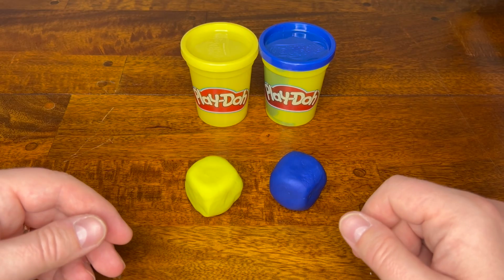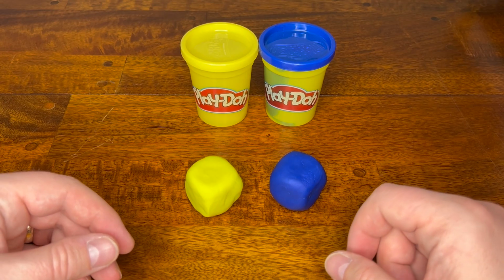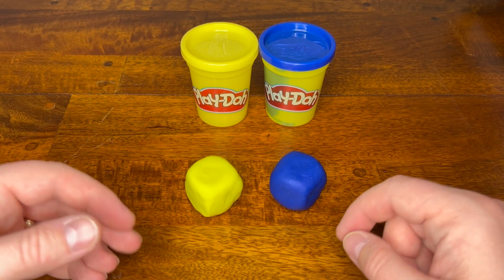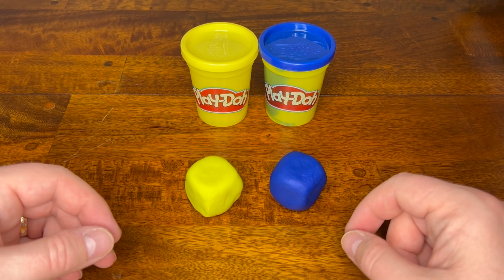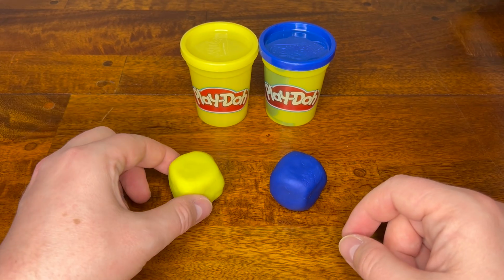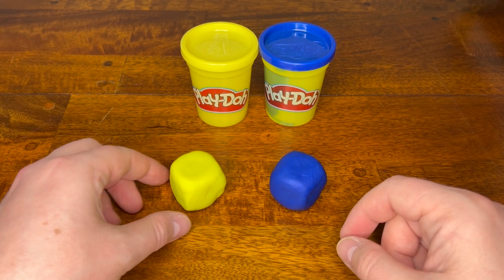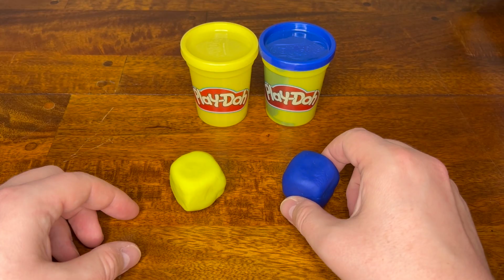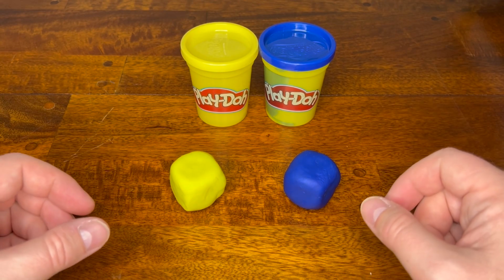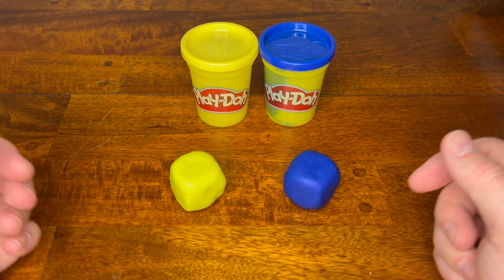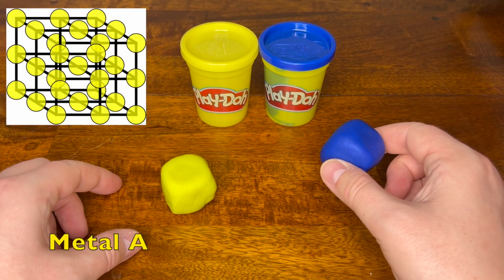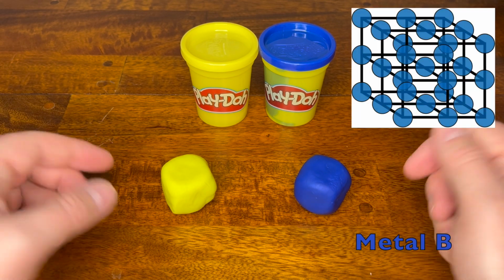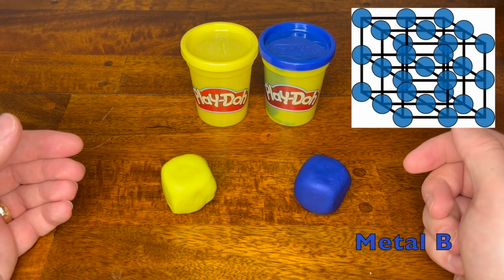In a lot of cases, this relates to metals and alloys, but it can also be ceramics and so forth. So let's take each one of these and just describe them. We've got a yellow ball of Play-Doh, we've got a blue ball of Play-Doh. These are going to be stand-ins for, let's say, two metals. I'll call this one metal A, this one metal B. So these are our two metals.